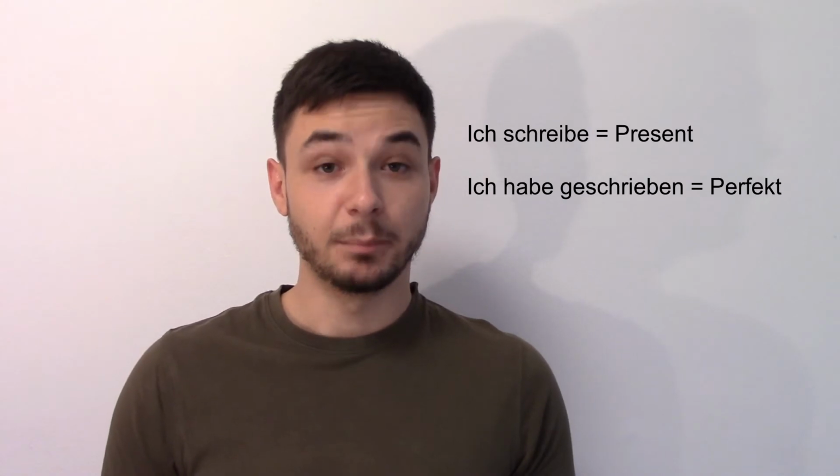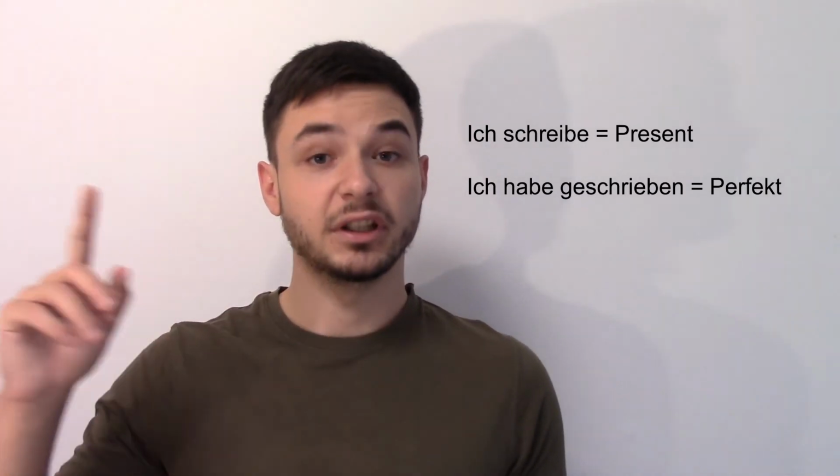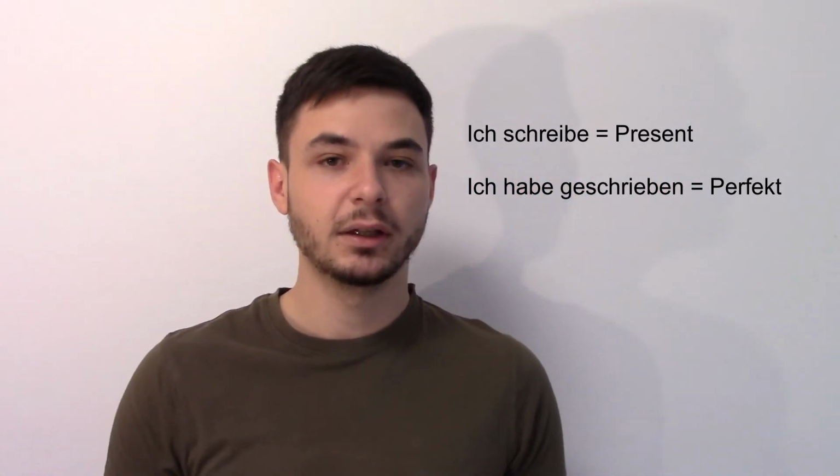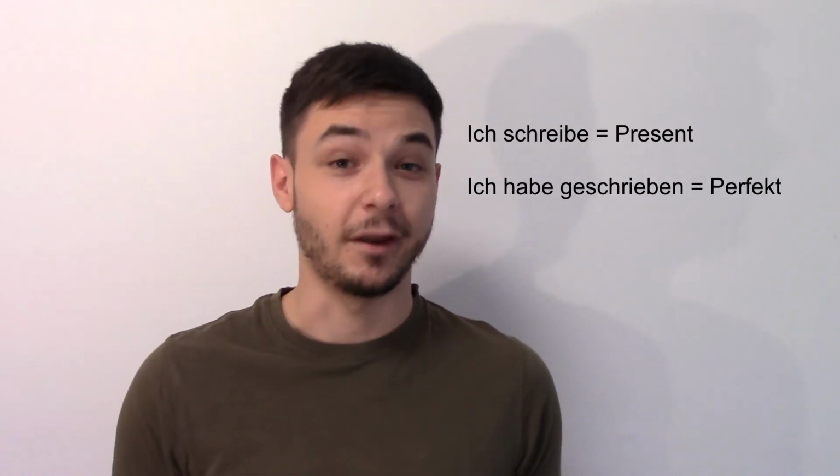For example, the sentence Ich schreibe, which is I write. In past tense is Ich habe geschrieben. So as we can see, we have a habe in the second place, indicating the past, and we have a GE at the end, indicating the past. So then some verbs change a little bit of their conjugation. Generally speaking, we differentiate between an EN and a T at the end. So in schreiben, ich habe geschrieben gets an EN at the end and changes a little bit of the conjugation, which I currently don't worry too much about.